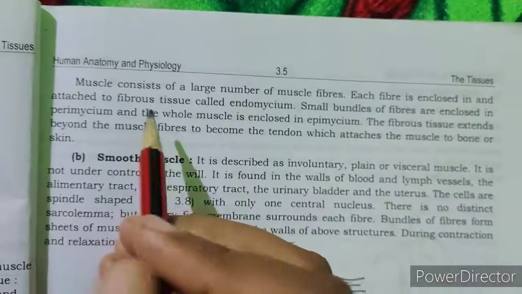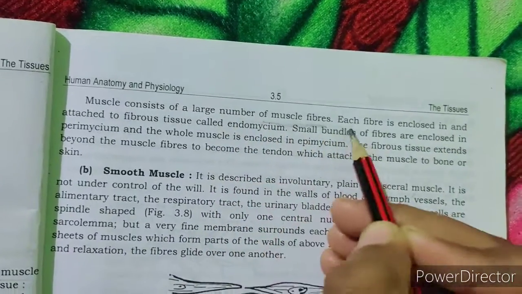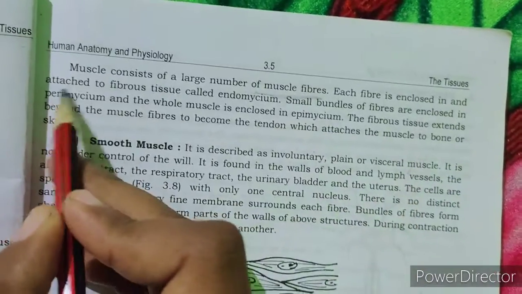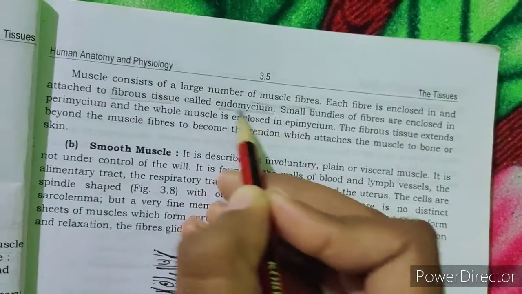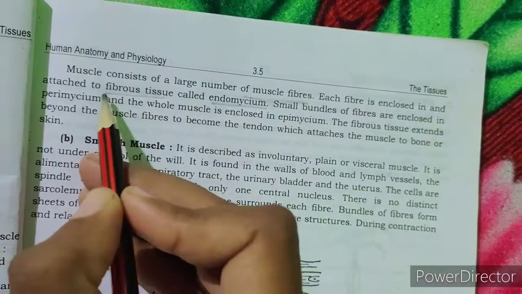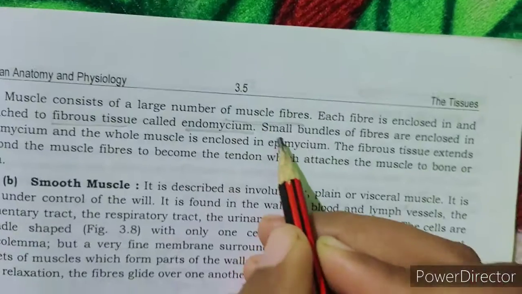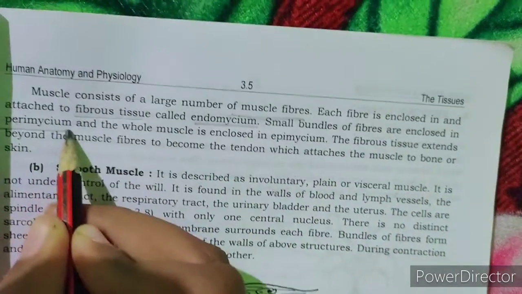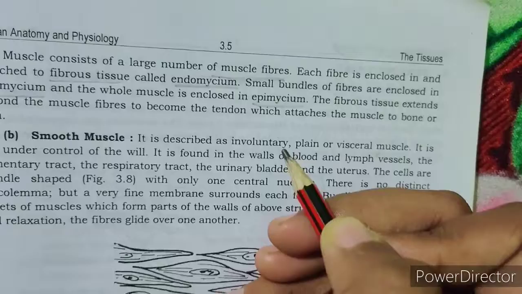Muscle consists of a large number of muscle fibers. Each fiber is enclosed in and attached to fibrous tissue called endomysium. Small bundles of fibers are enclosed in perimysium, and the whole muscle is enclosed in epimysium.